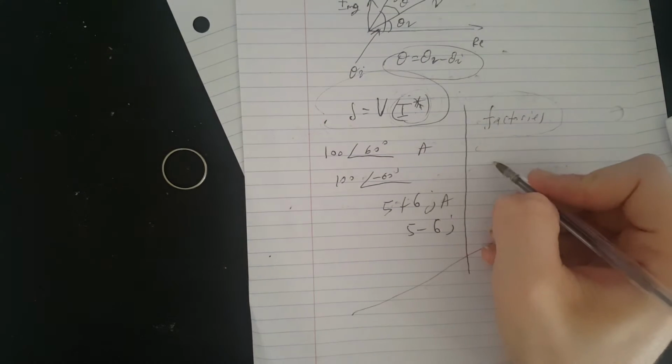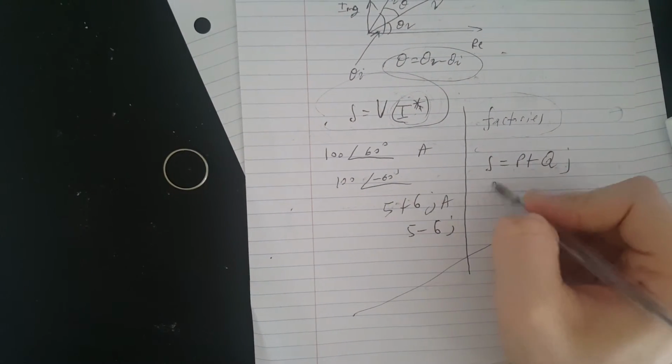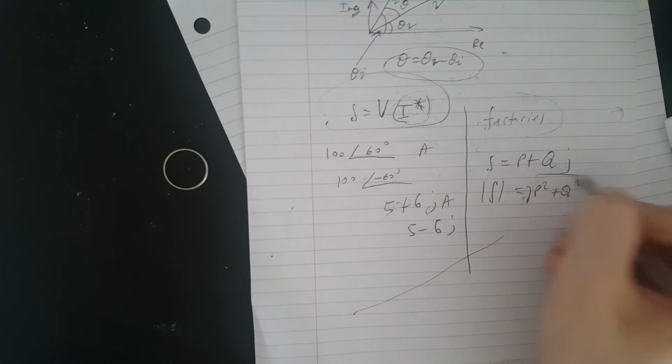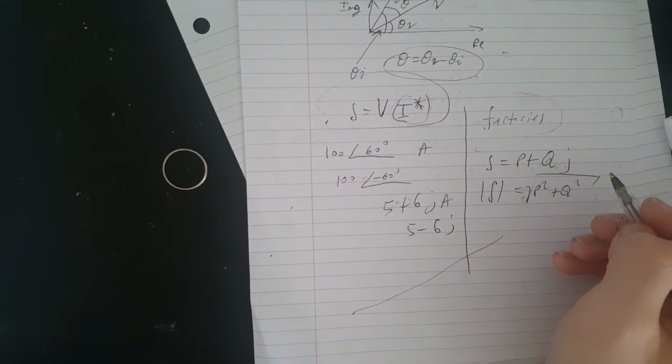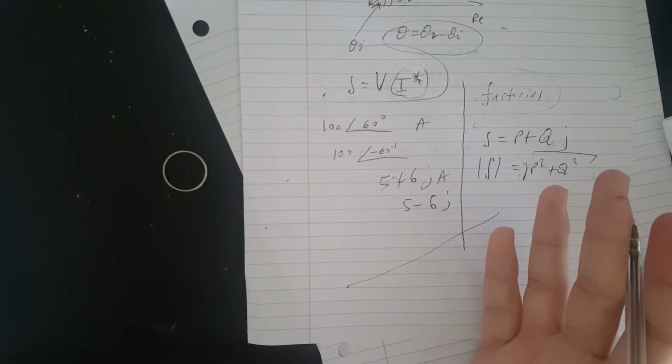You know that S is equal to P plus Qj. This is just repetition. The magnitude of this is the square root of P squared plus Q squared. They give you some formulas. Pretty much, that's basically what we talked about here.